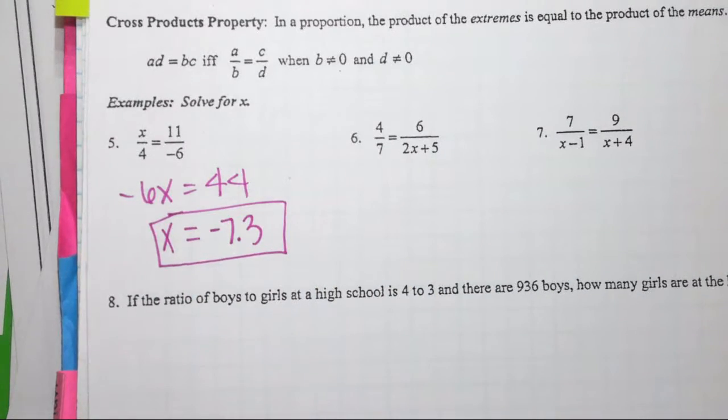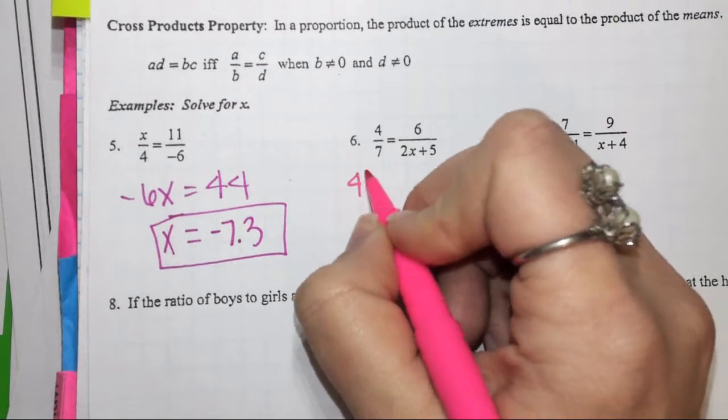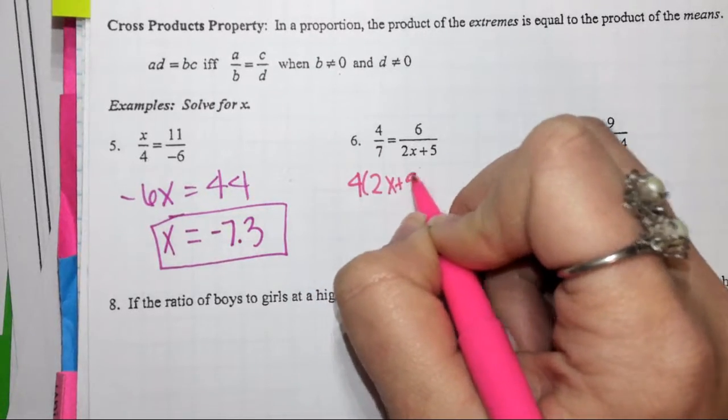All right, now let's look at number 6. What's different about number 6? They have a distributive property. You are going to have to do that. I'm so proud of y'all. Take a point. All right, so you would do 4 times 2x plus 5 equals what?